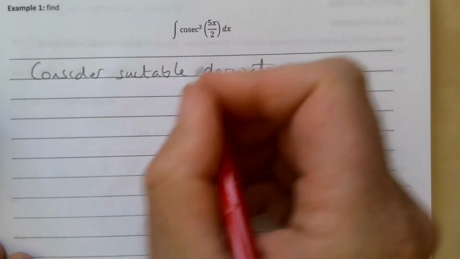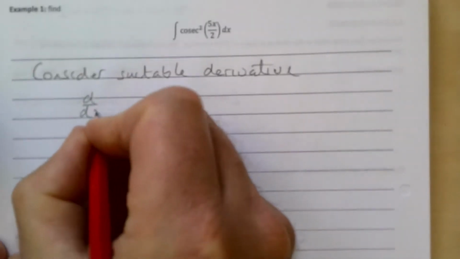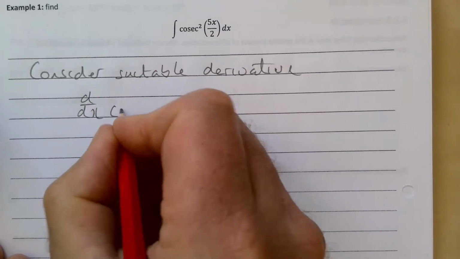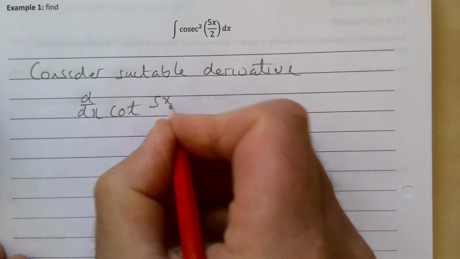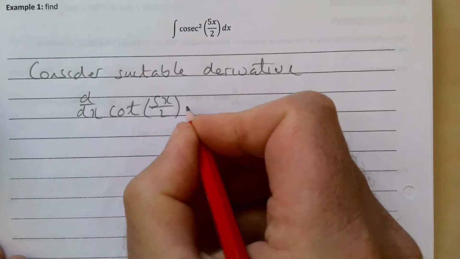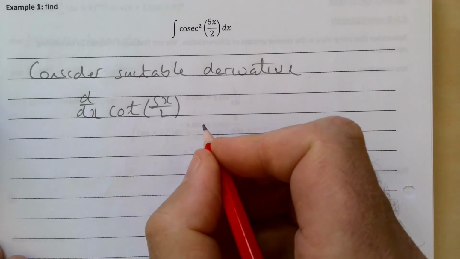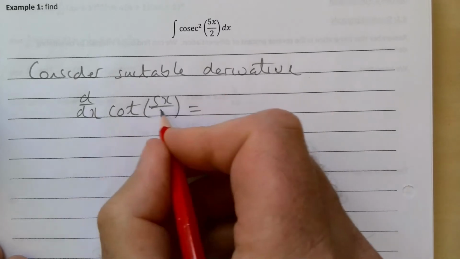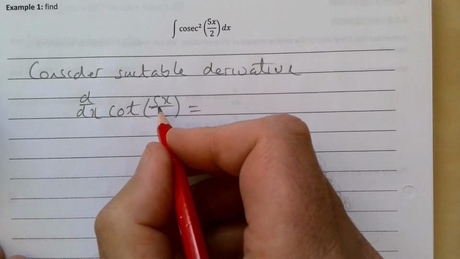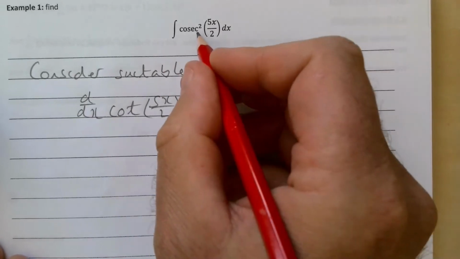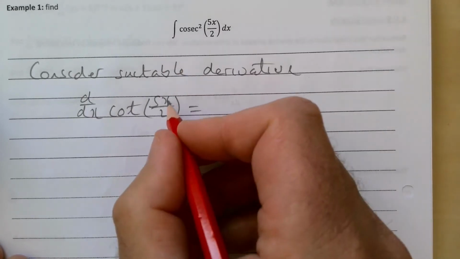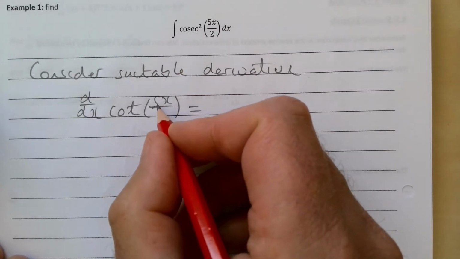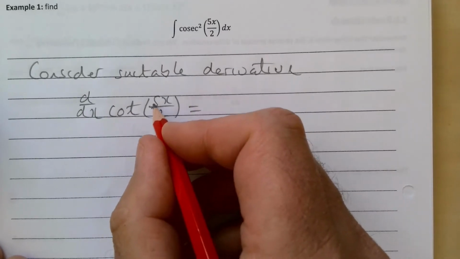I'm going to look at d by dx of cot 5x over 2. If I differentiate that, what am I going to get? If you look up your formula book, cot x differentiates to minus cosec squared, which is quite like what we have here. And then we would obviously multiply. Sometimes you might want to use the chain rule here, and we'd let u equal 5x over 2.